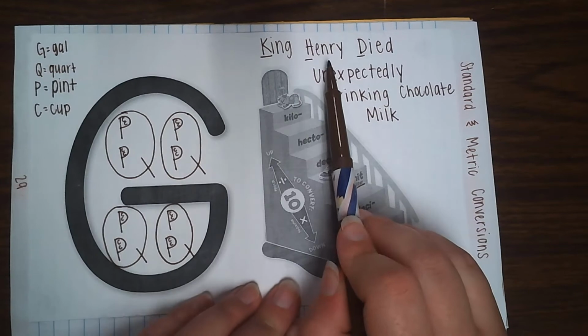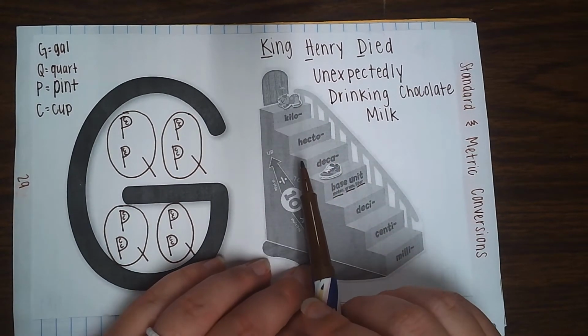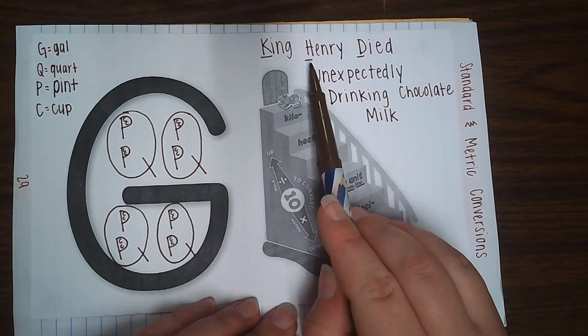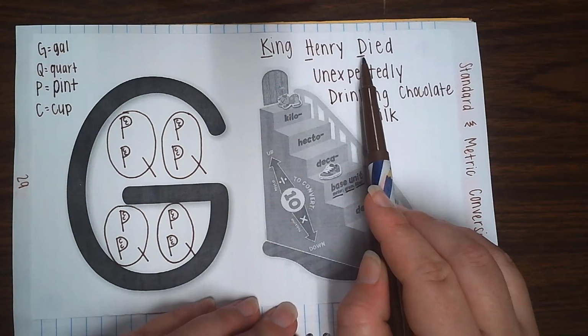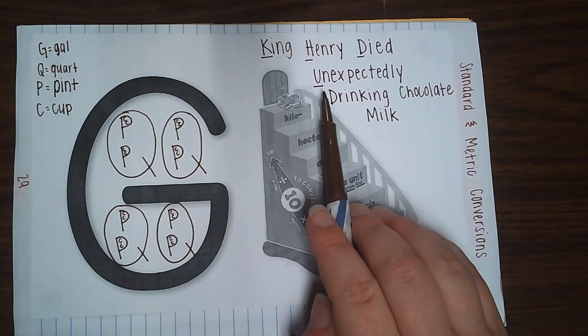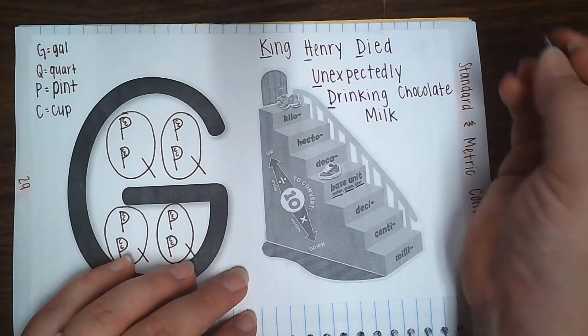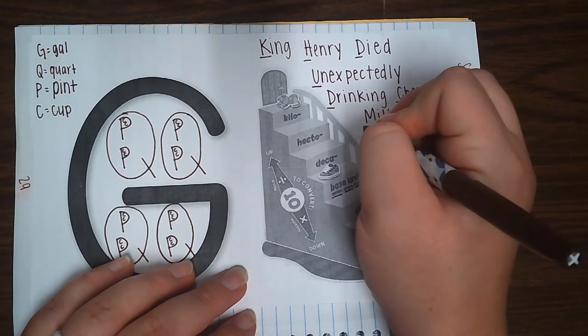So King Henry died unexpectedly drinking chocolate milk. You've got kilo, hecto, deca, base, which is also known as unit, deci, centi, milli.